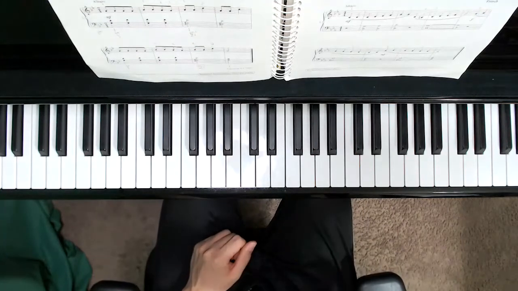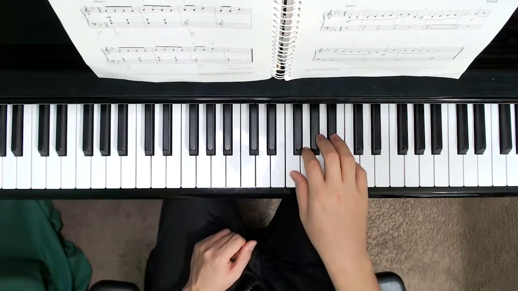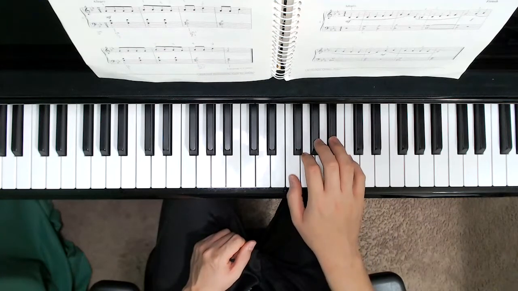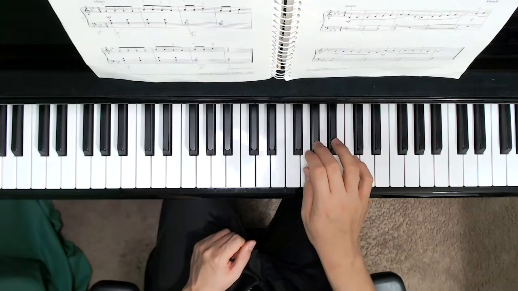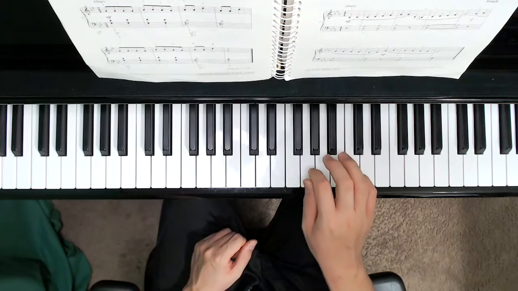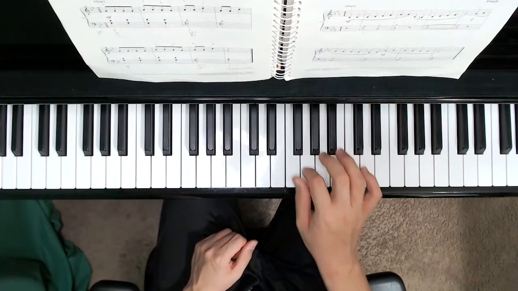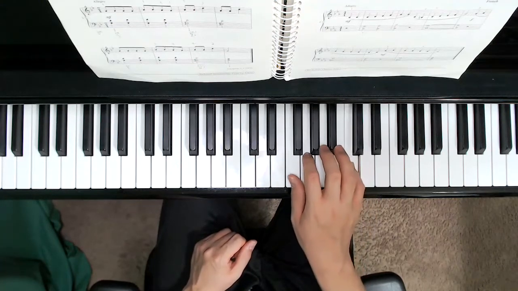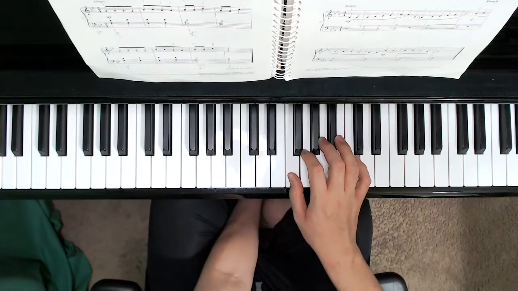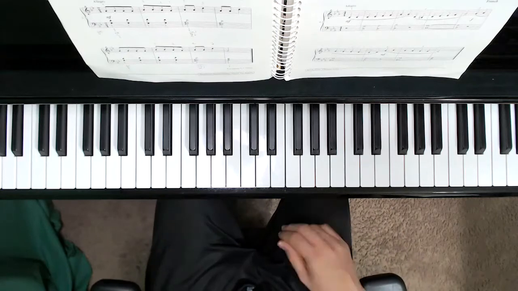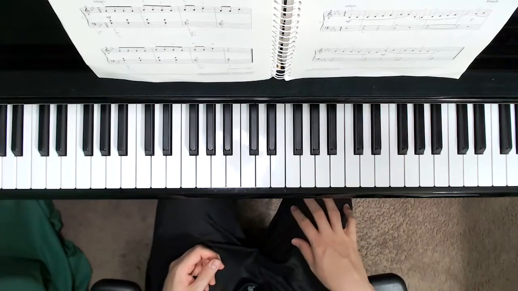Next we would go ahead and play the right hand melody transposed down a major second. Quite easy to do that one. All you have to do is pretty much use the same fingerings because it's in the F pentascale or F position.